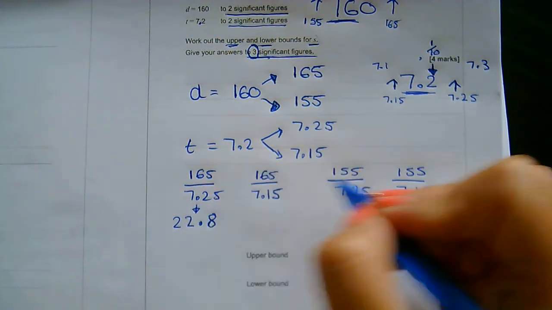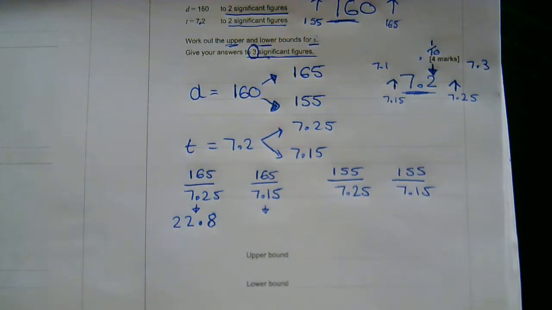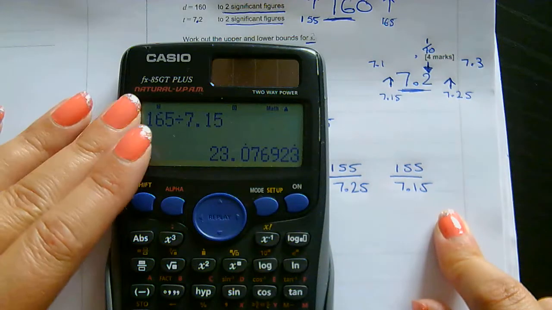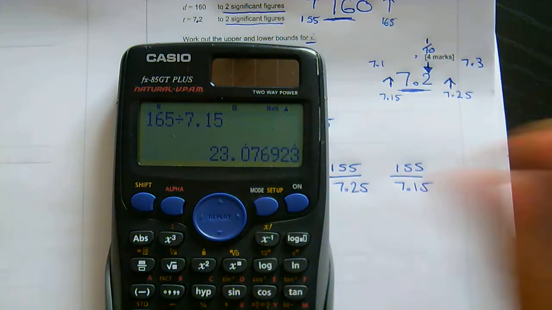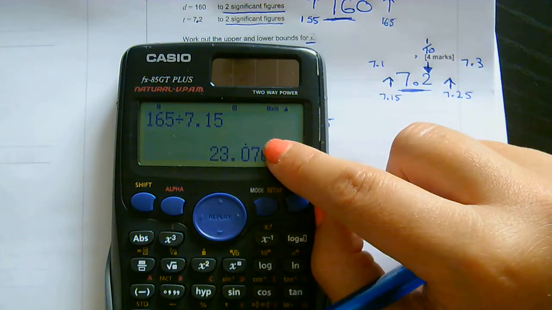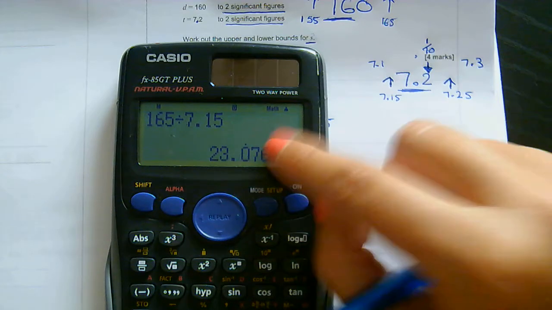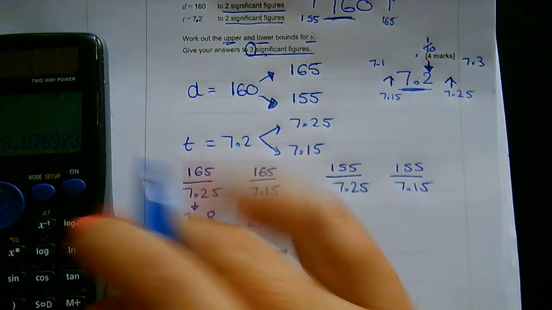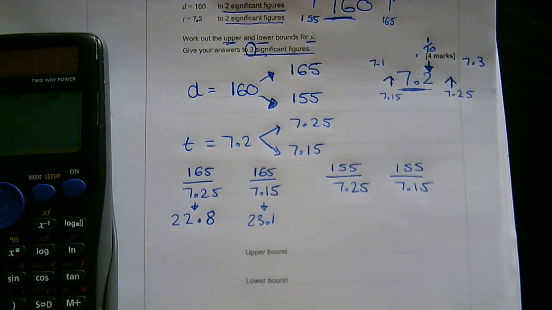And then this one, 165 divided by 7.15. If I do that on the calculator, that would be 23.0. That's my cut-off point for three significant figures, but I peek to the next one, and the 7 is going to increase that 0 to a 1, so 23.1. Next one, 155 divided by 7.25.